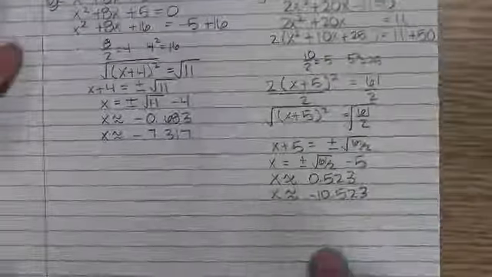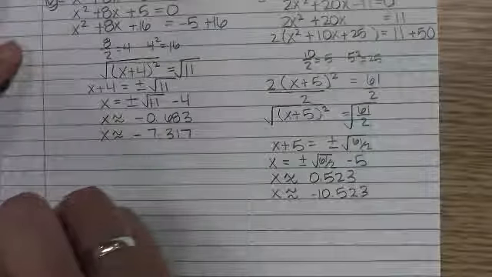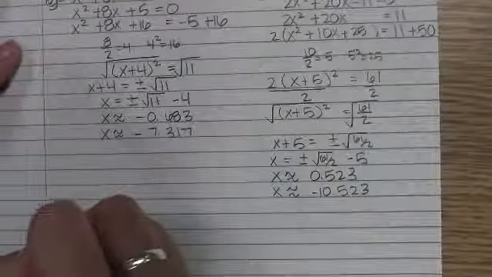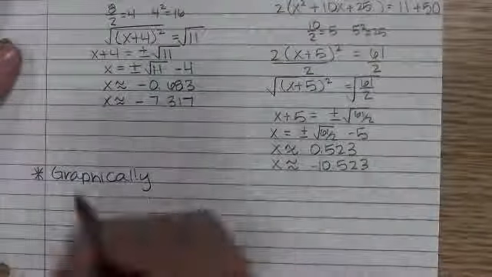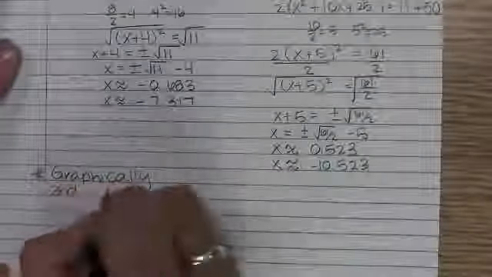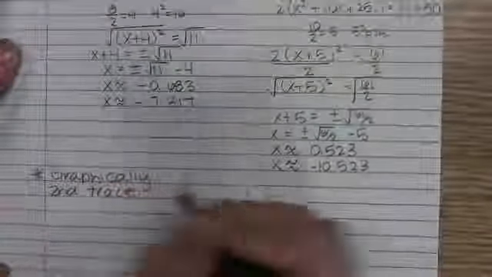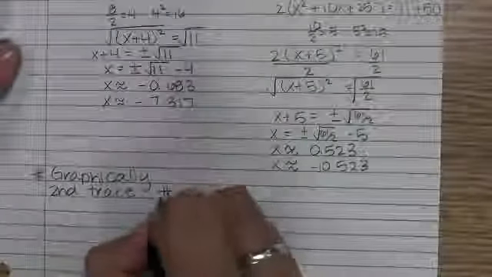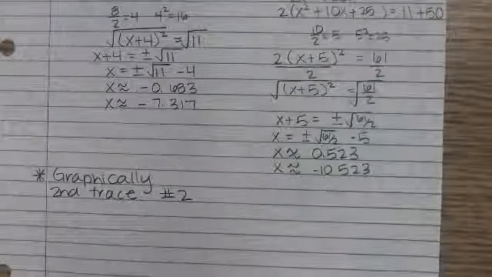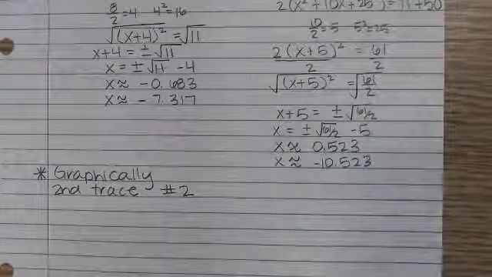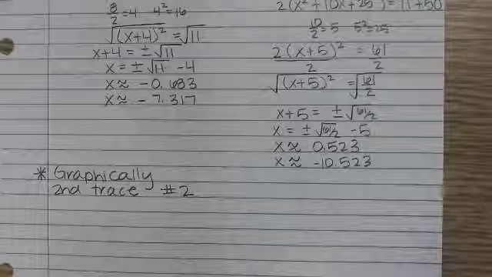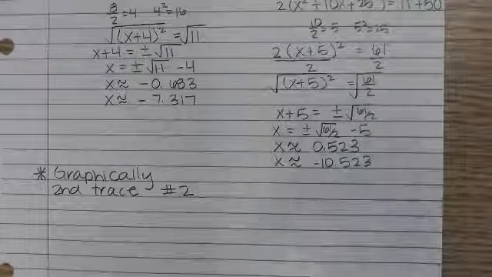Okay, and then the last way for real roots we're going to say is graphically, so like not even doing it by hand, just plug that into your calculator, and then on your graphing calculator you would hit second trace. And when you hit second trace, the menu comes up, and then you would do number 2, zeros, right, because you're finding the 0 of the graph. And I'm not going to do an example of that because I think you guys should probably remember how to do that. Okay. So that is it for real roots.